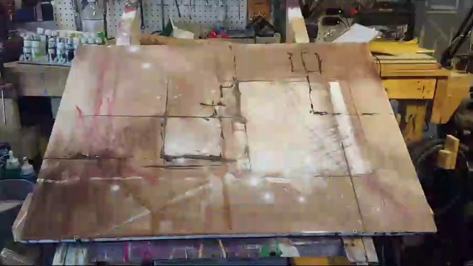But I don't have to finish the painting right now. I'm not under that kind of pressure. Let me back you up so you can see this whole thing now. There you go. Kind of fun.